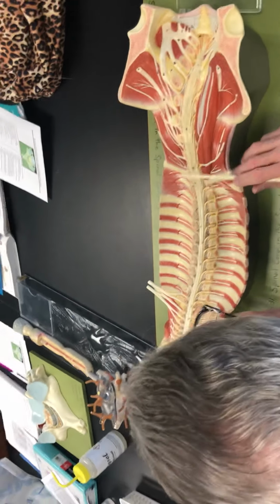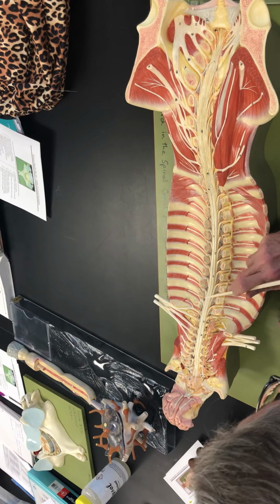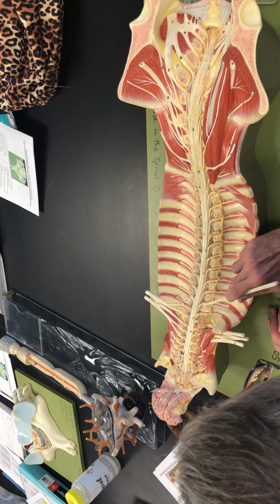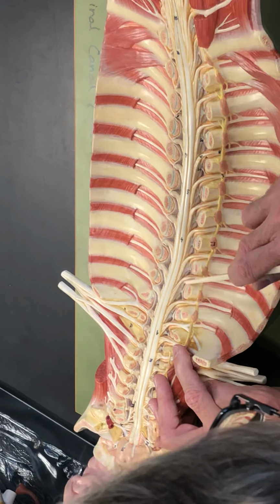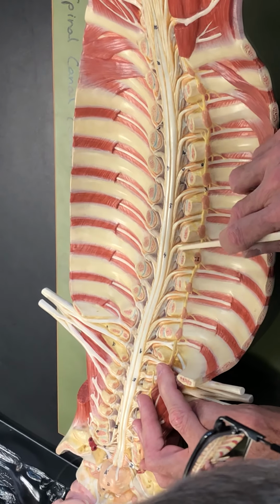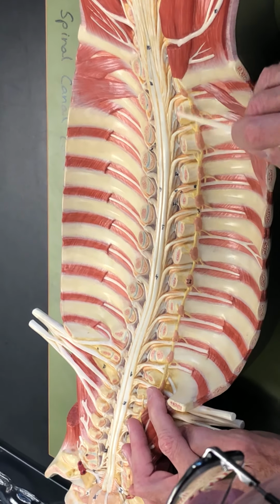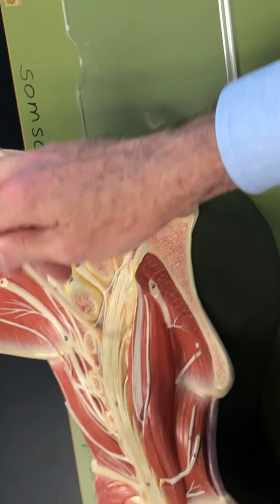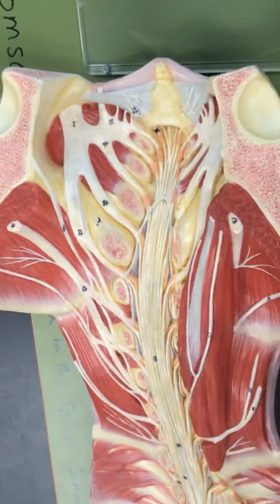The most medial would be the dorsal root ganglia, and here they are. See this little pink bulge here, here, here. There's one, there's one, there's one, going all the way down. All these little pink bulges you see in here are dorsal root ganglia.